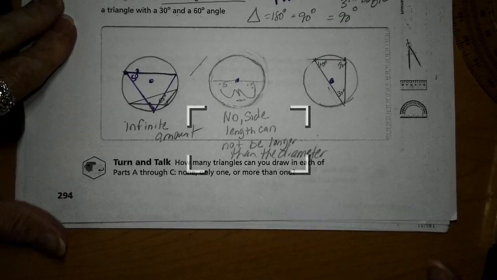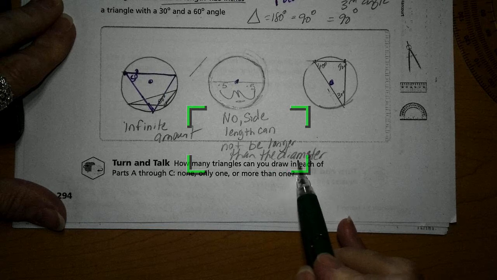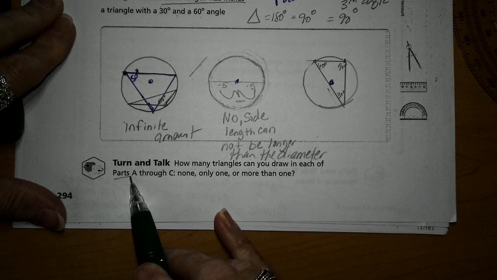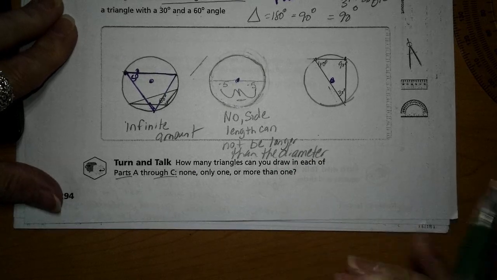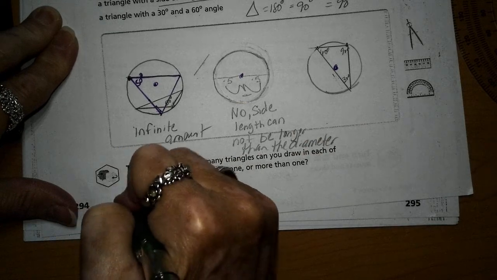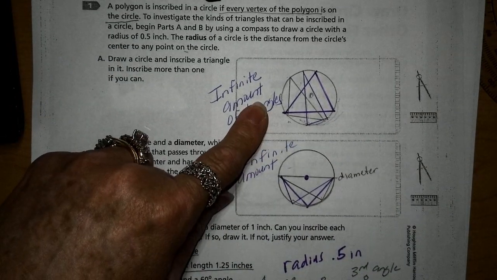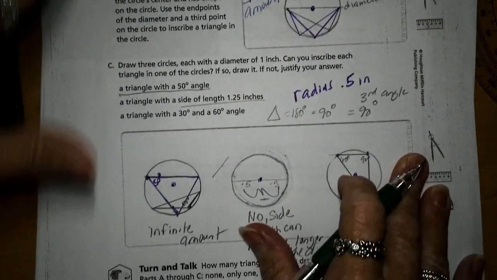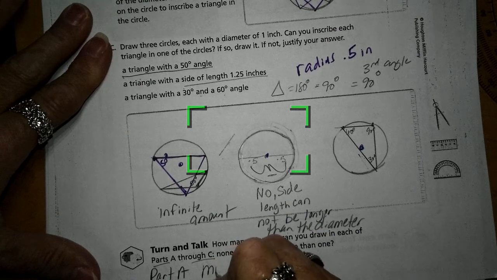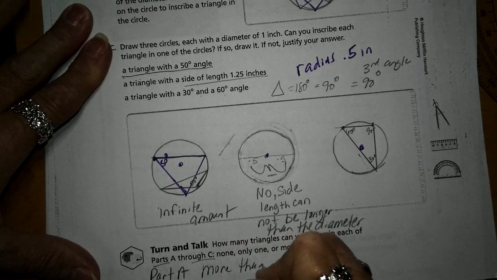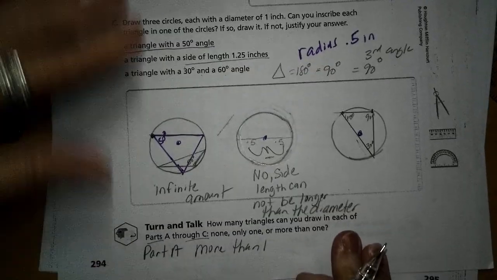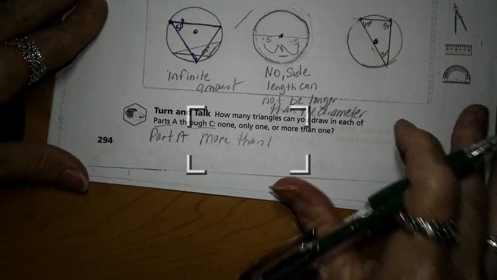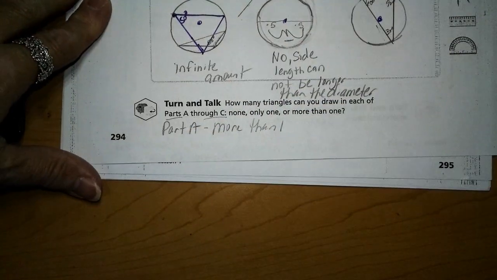Okay? So it says, how many triangles can you draw in each of parts A through C? So part A, which was this one, we could definitely draw more than one. Oh, you can't see that, sorry. So part A, more than one.